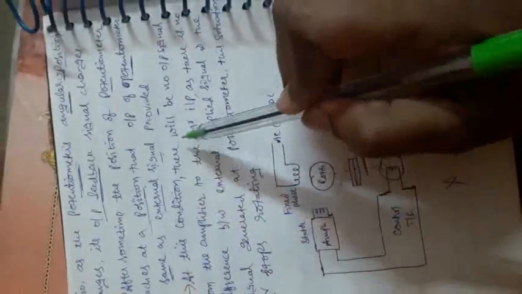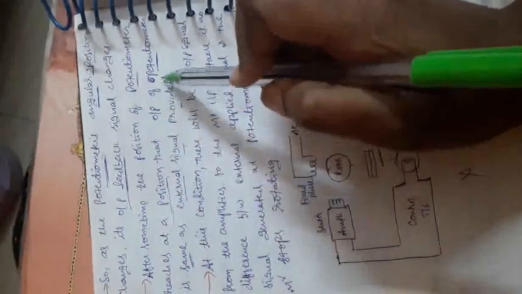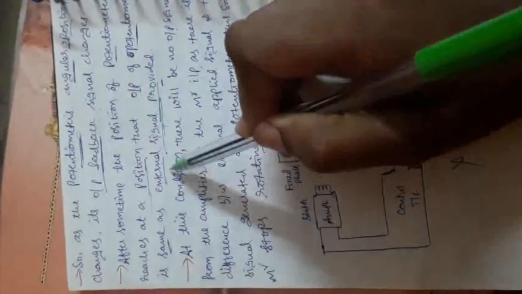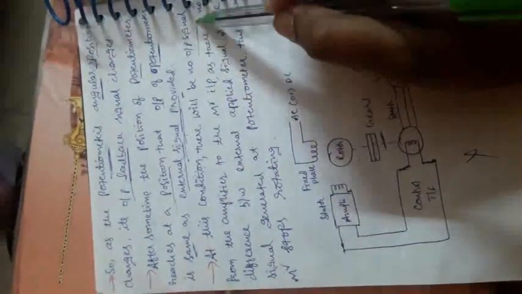At this condition there will be no output signal. Whenever the potentiometer reaches a certain position, the output of the potentiometer is the same as the external signal provided. When these two are the same, no output signal is generated from the amplifier.